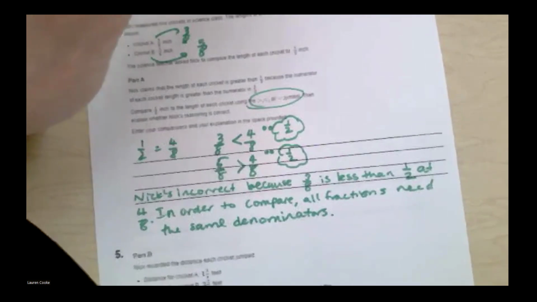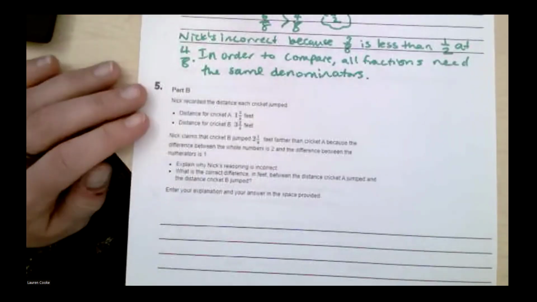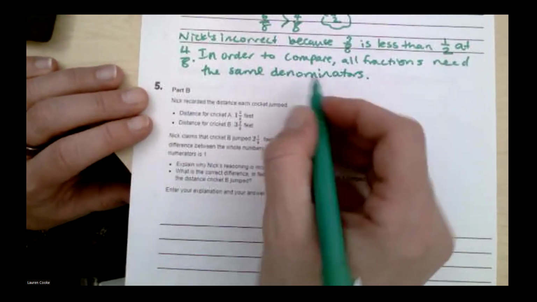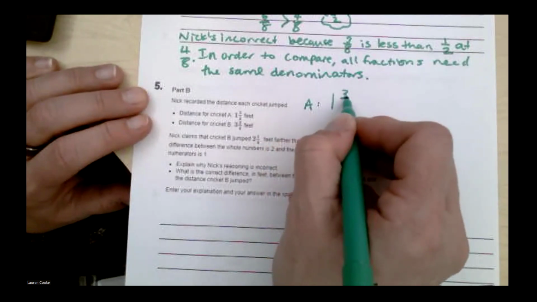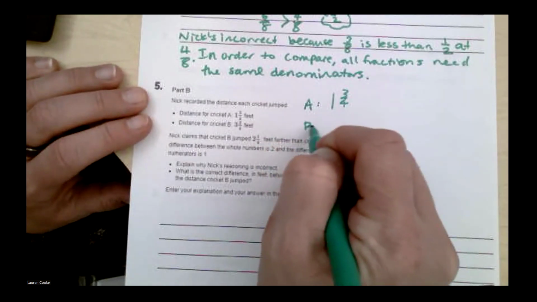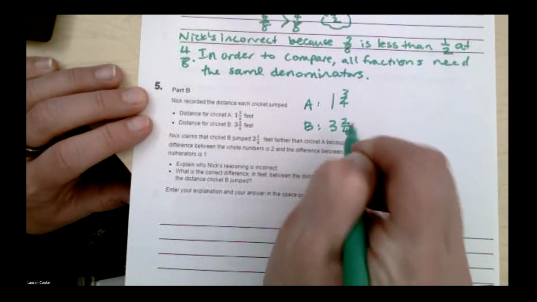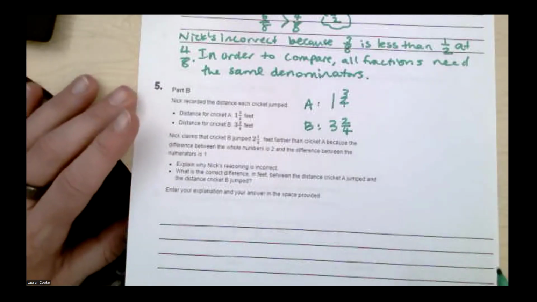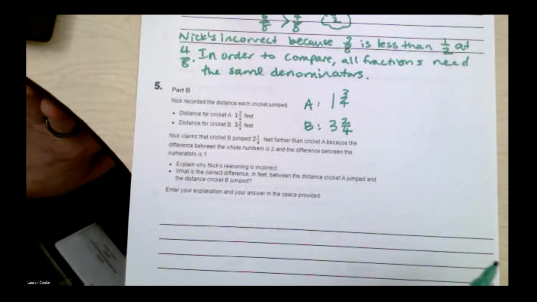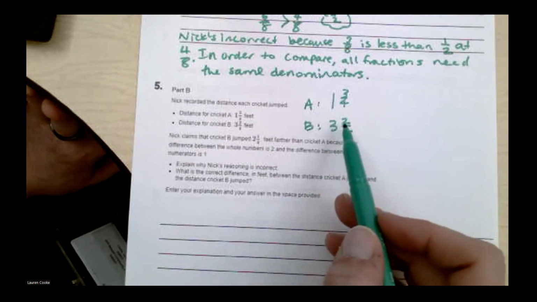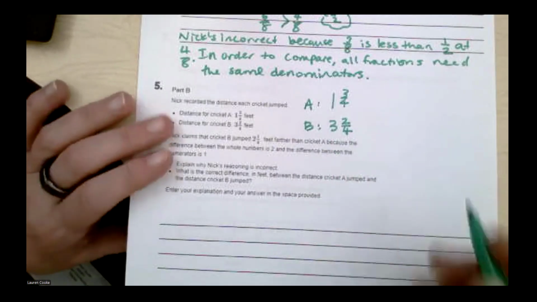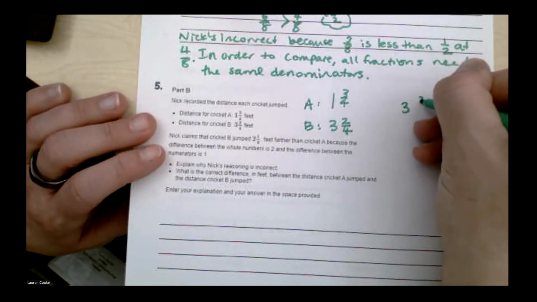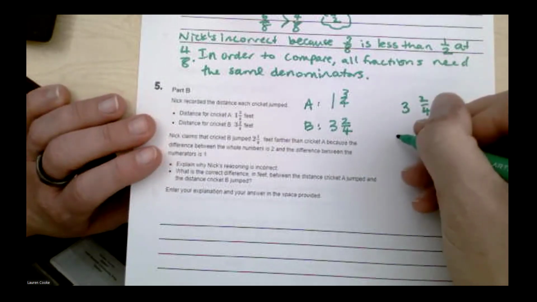All right. Also, he recorded the distance each cricket jumped. A jumped 1 3/4 feet, and B jumped 3 2/4 feet. It says cricket B jumped 2 1/4 feet further than cricket A because the difference is 2. Okay, but his reasoning, unfortunately, again, is incorrect because watch what happens.